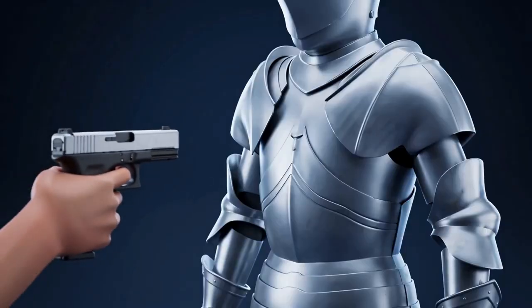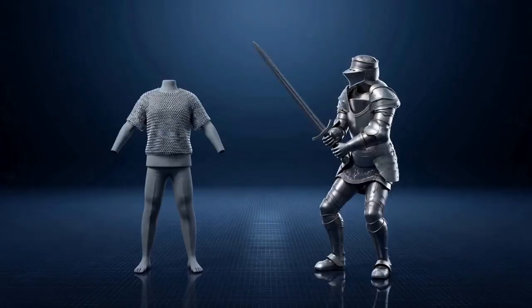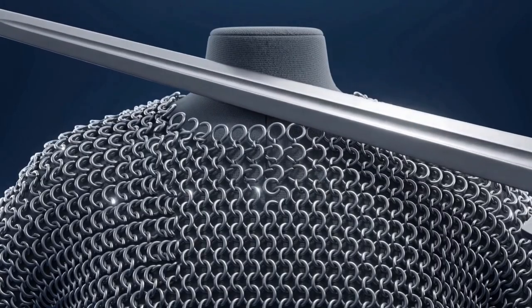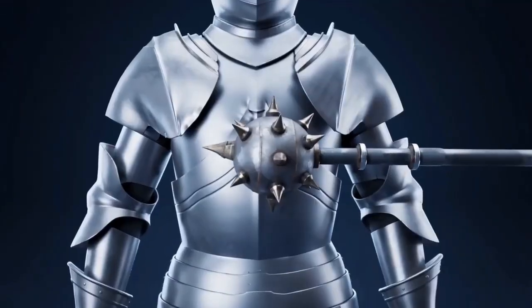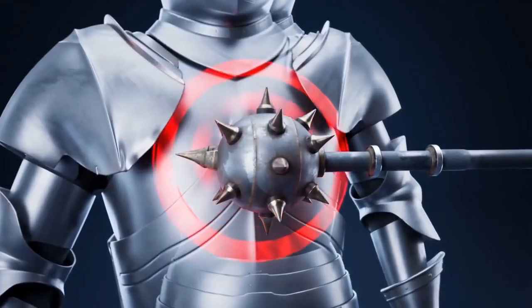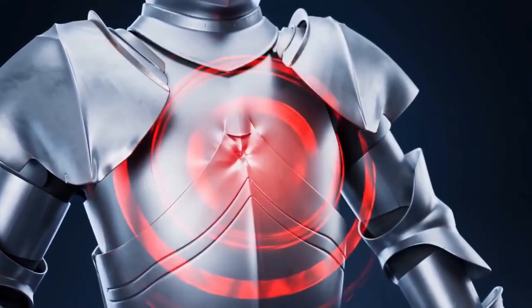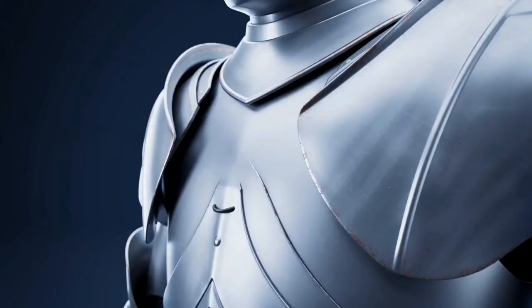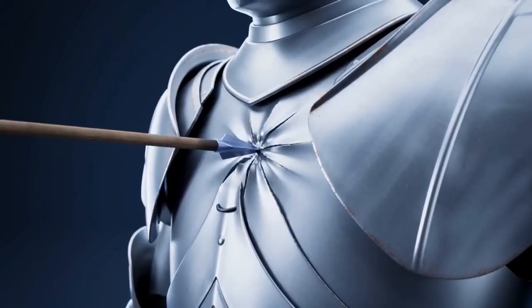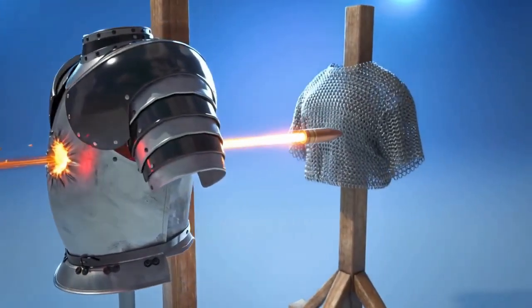If you shot at ancient armor, you might think it could stop a bullet cold. Armor like chainmail was designed to block slashing swords before they reached the skin. Plate armor was even better, spreading out blunt force impacts safely across its curved steel surface. But these materials were never very good at stopping fast, narrow arrows. So when you fire a modern bullet, it has no trouble at all going right through.